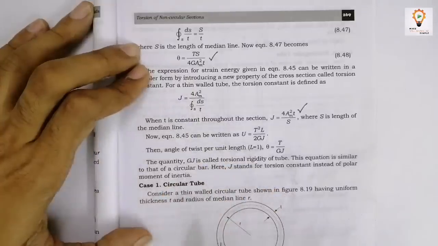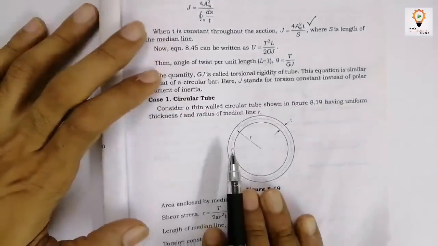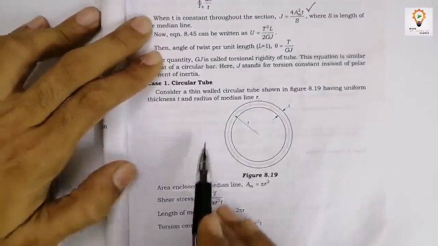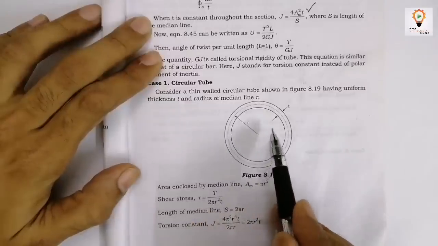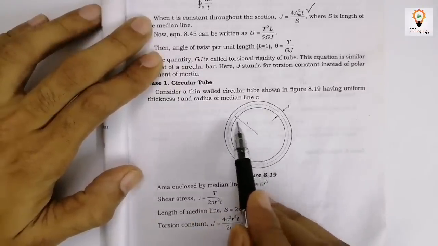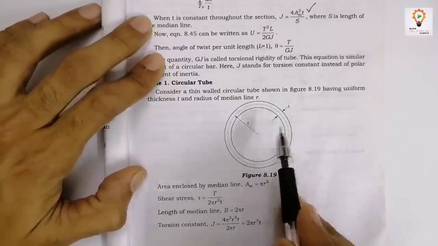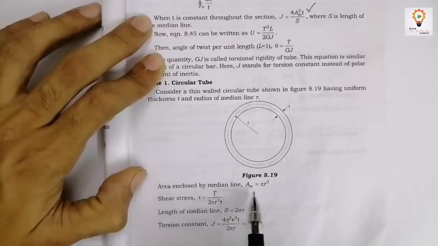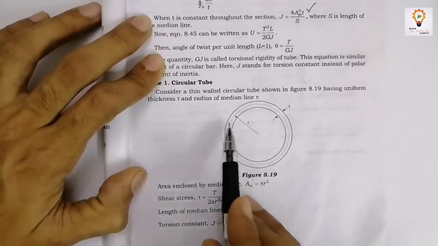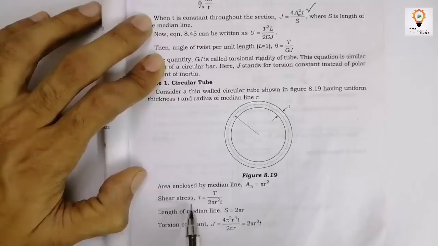Now let us see specific cases. We have two specific cases only, and one is for a circular tube. Here you can see a circular tube of radius, that is the radius to the median line, as r, and t is the thickness. Now you can see the area enclosed by the median line is pi r square, r being the radius to the median line. The shear stress we have obtained from T is equal to 2qA_m, so q is substituted as t into tau. From this the shear stress expression is obtained.